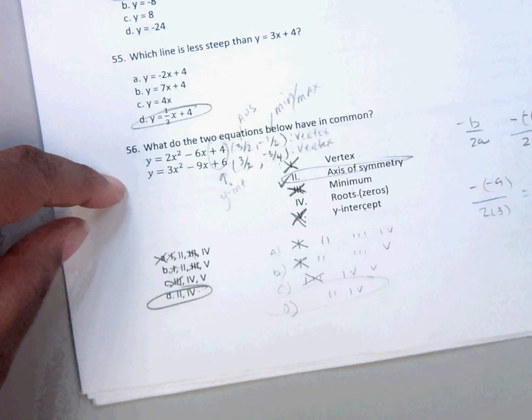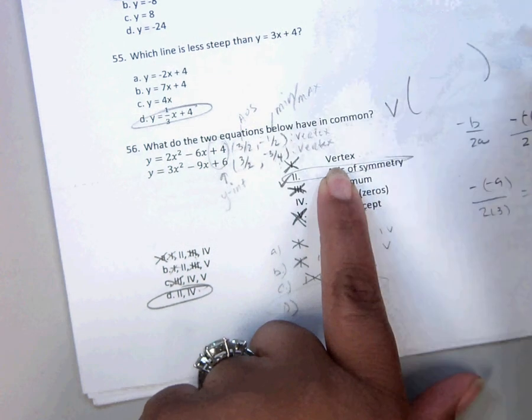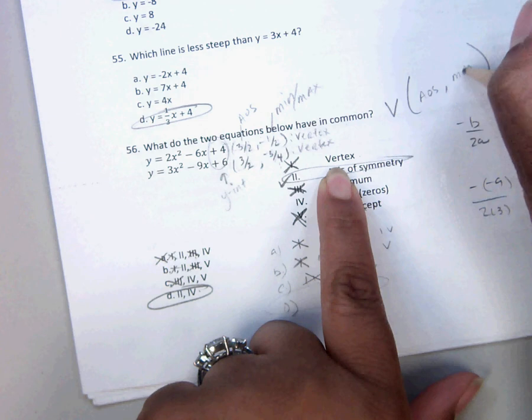56 requires a lot of work. You have to go to the calculator to find the vertex. Inside of the vertex is the axis of symmetry and the minimum or maximum.